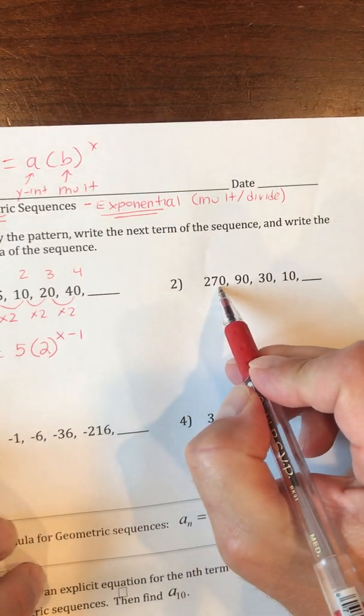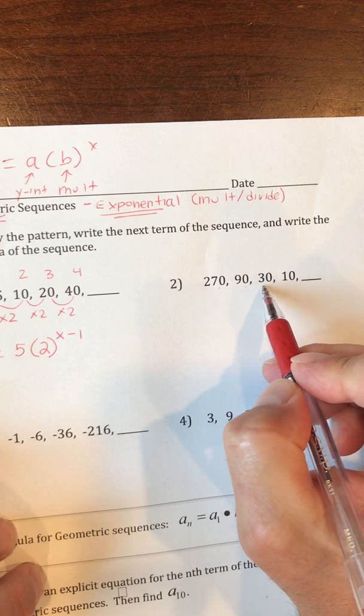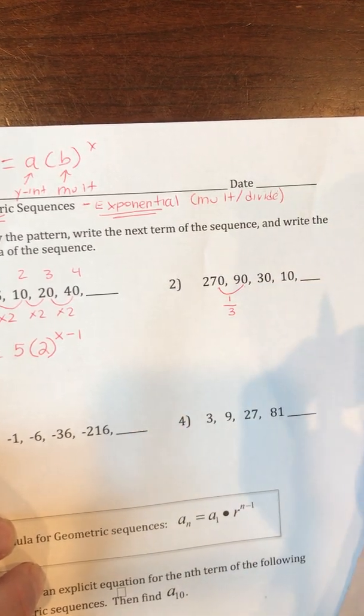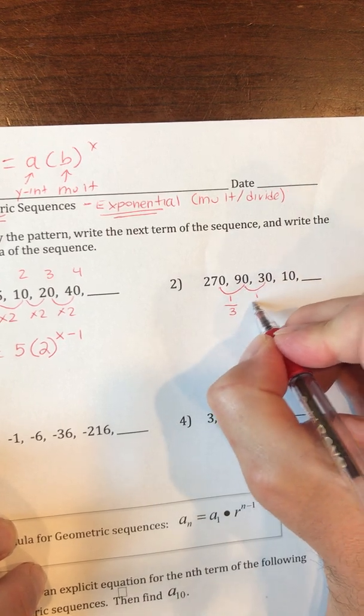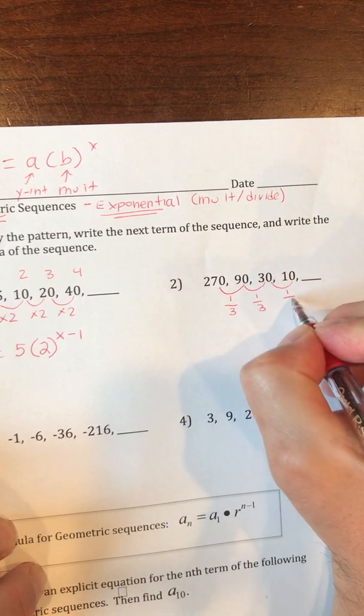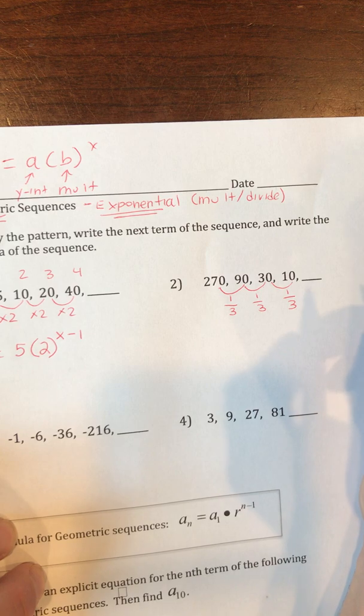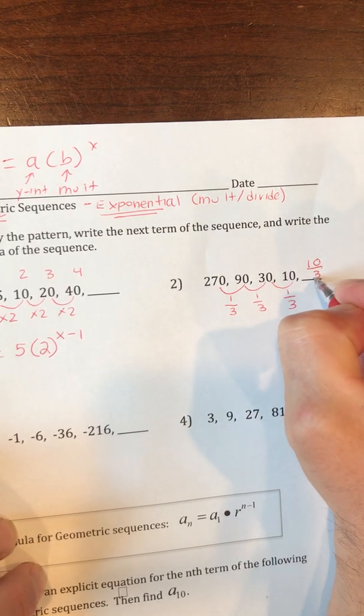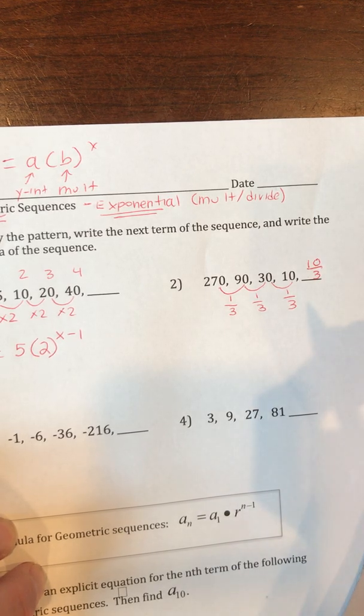Sometimes they're going to divide, all right? So you're going 270 to 90 to 30. So each time it's dividing by 3 or multiplying by a third. All right, so that's our multiplier. Our next term would be 10 divided by 3, or 10 thirds, which we're going to just leave as a fraction.